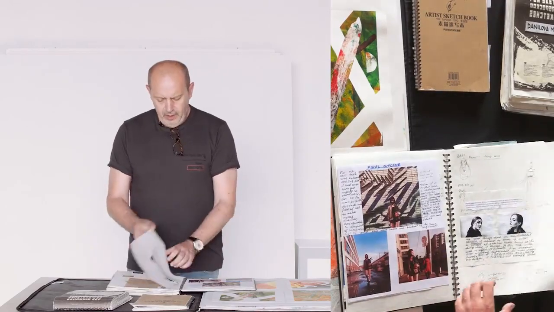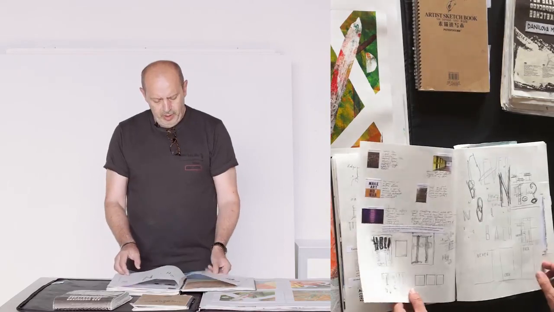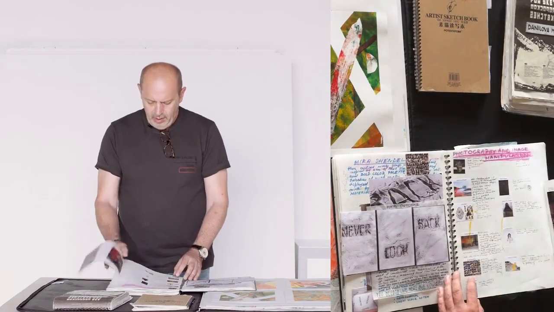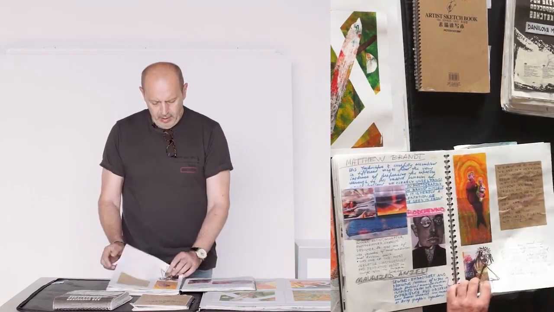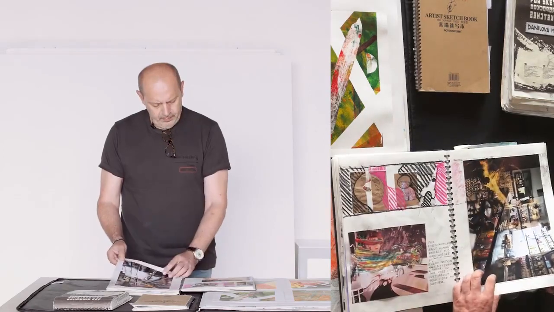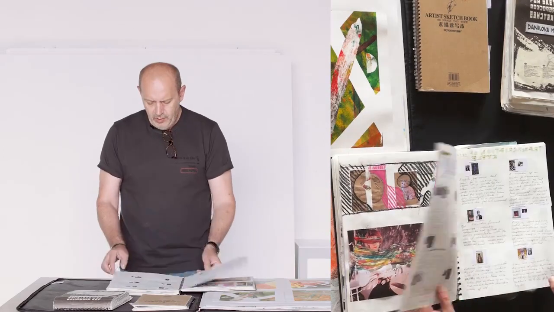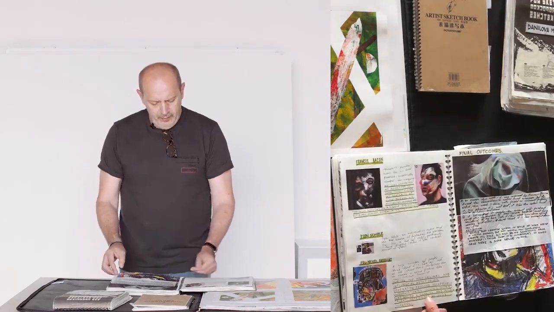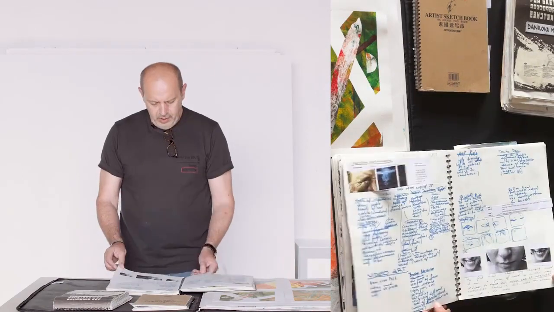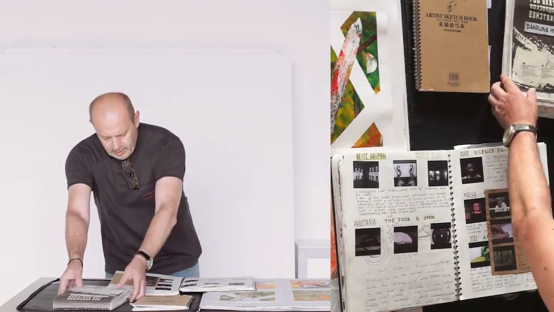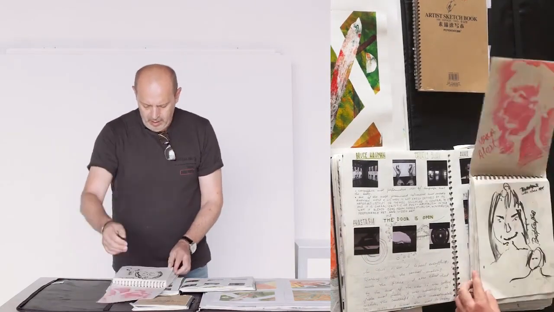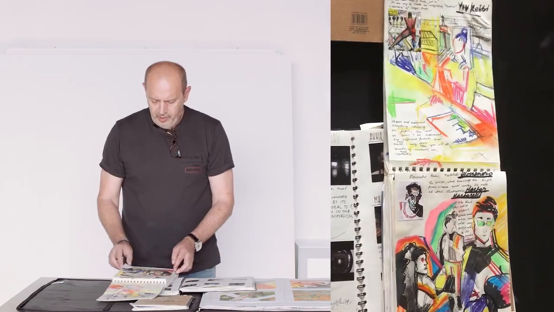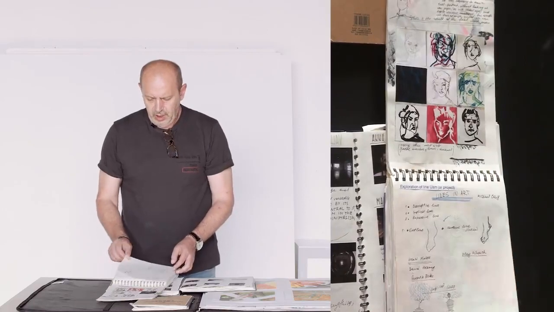This is a great example of a very complex approach to various ways of registering various approaches. It's full of annotations as well. Annotations actually complement the images and add information, which is very valuable for us, and I'm sure is very valuable for the student. The other sketchbooks are, again, full of perhaps observational drawings, different mediums, different explorations, a bit more complex situations.